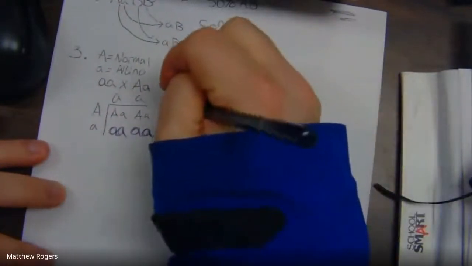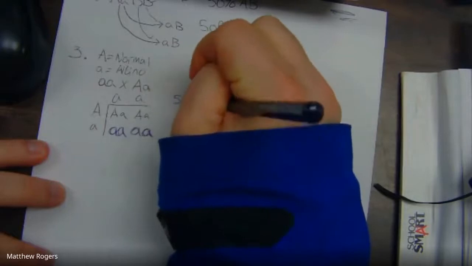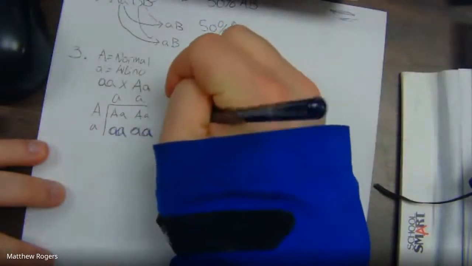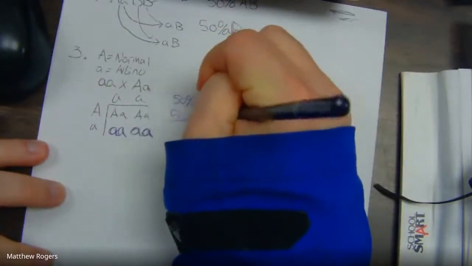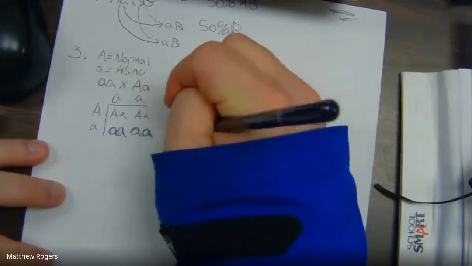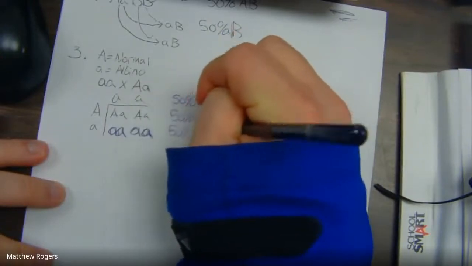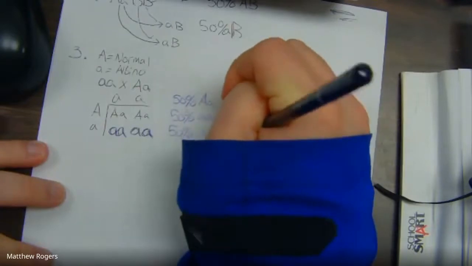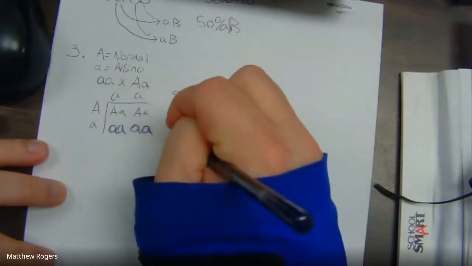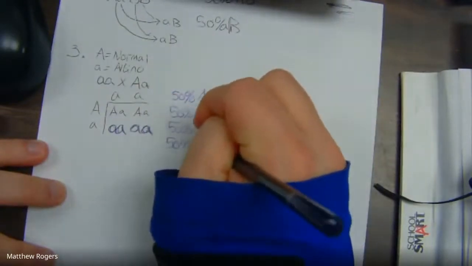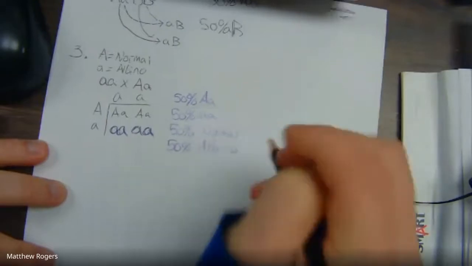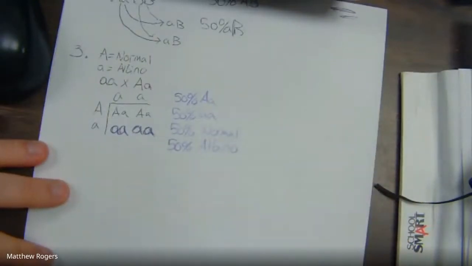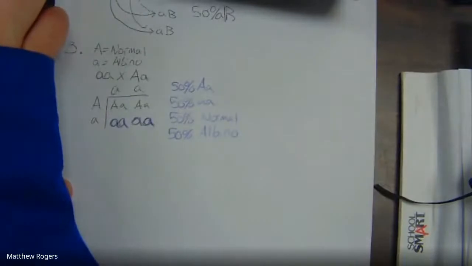So I have 50% big A, little a, 50% little a, little a. I also need to do the phenotype: 50% normal, 50% albino. All right, let's do another question.